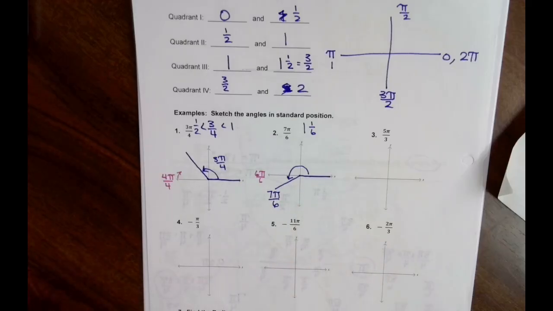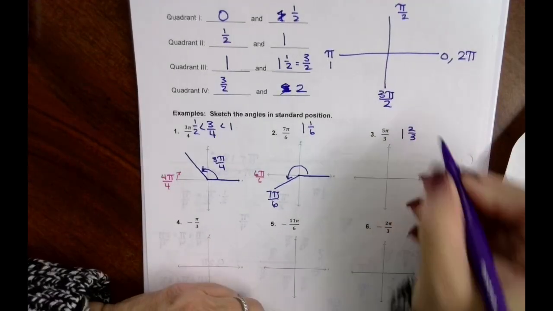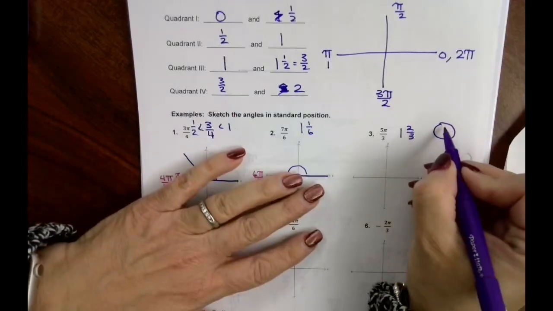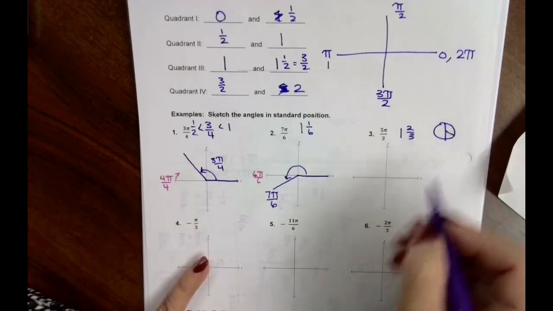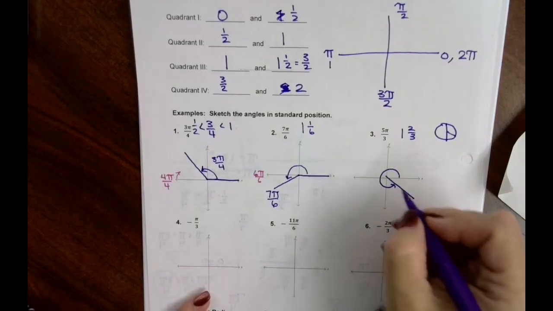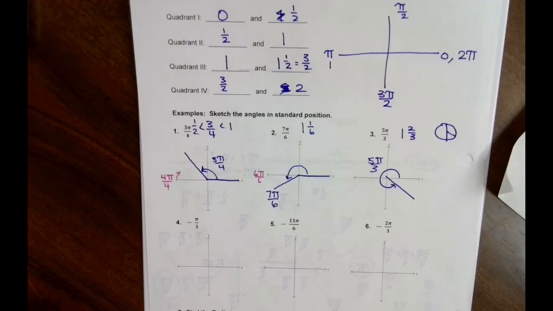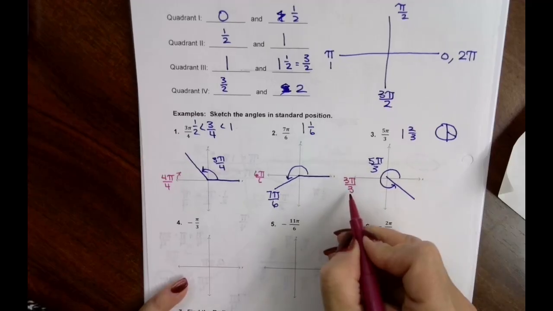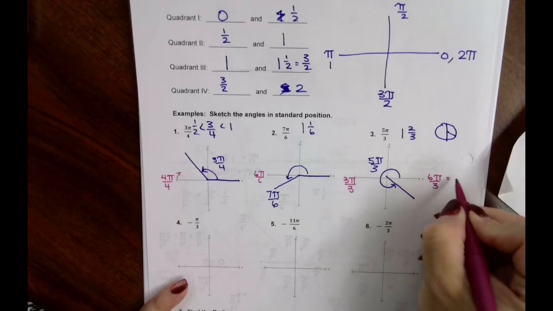Okay? If I look at this next one, 5 over 3, this is the same as 1 and 2/3. Well, 2/3 is more than 1/2, right? So if we look at just this fraction, this is 1/2, but 2/3 is going to be in this area over here. So what I know is that this is going to be in this quadrant. So this would be 5 pi over 3. Now, let's look at my little cheat here. If this is 3 pi over 3, because this gives me 1 pi, and I keep going all the way around, this would be 6 pi over 3. This is the same as 2 pi.